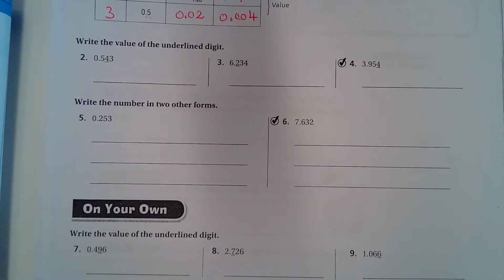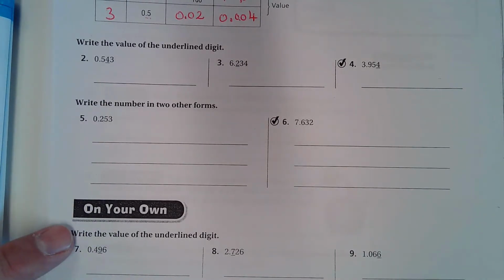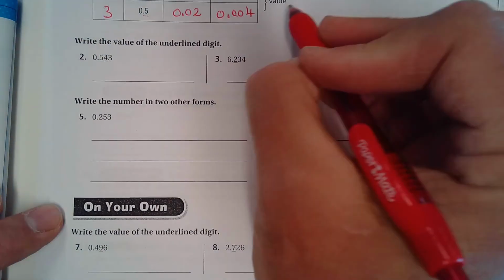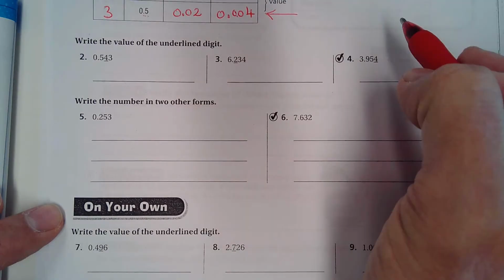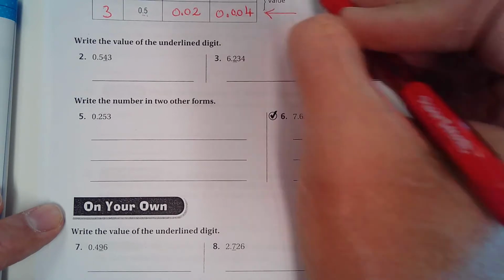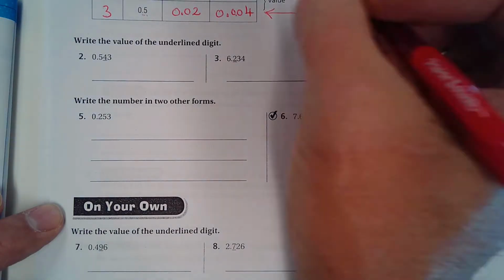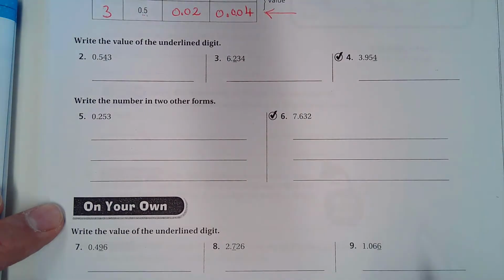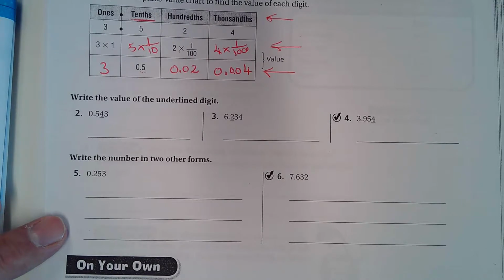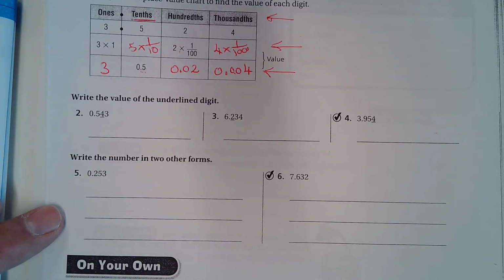All right, write the value of the underlined digit. Well, they don't tell us to write it in decimal form. They don't tell us to write it in expanded form. Or they don't tell us to write it in word form. They're not making that very clear. Well, the easiest would be decimal form, probably. So let's do that.